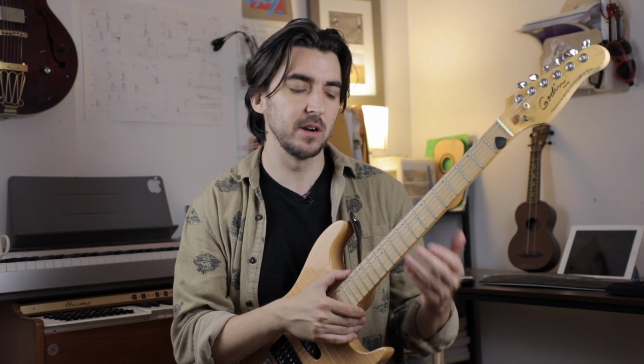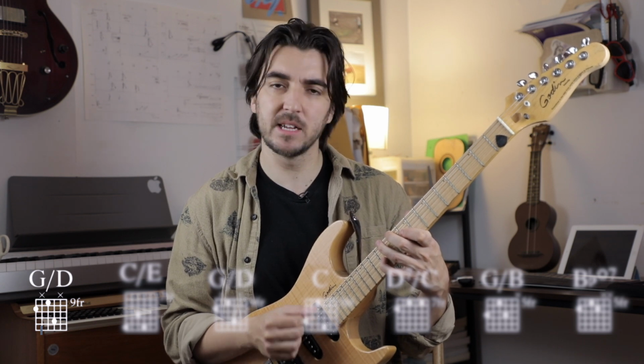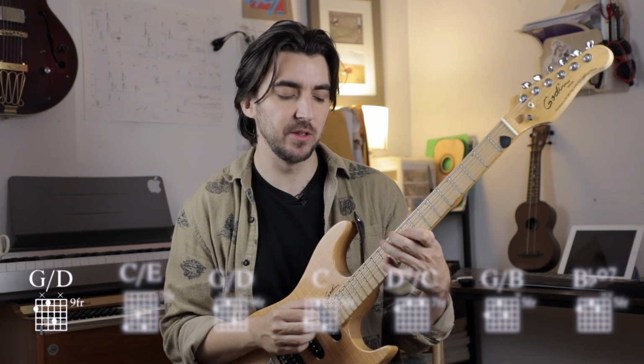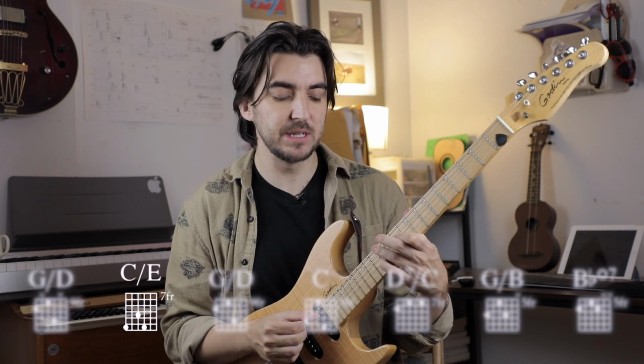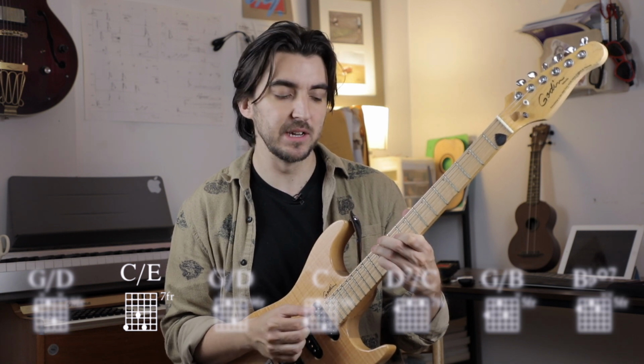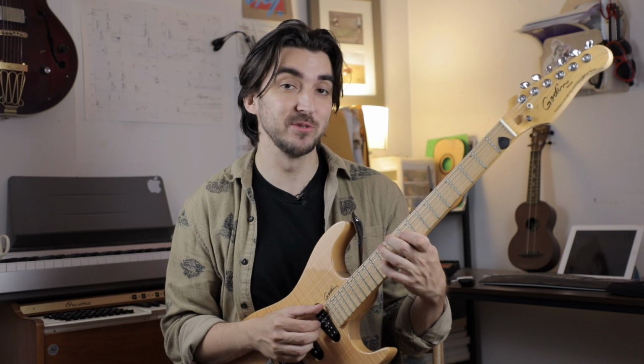Okay, so let's use these concepts to analyze what Larry Carlton played. We start with a G in second inversion, the D is in the bass, and we're using a spread voicing where the notes are quite far away from each other. We move into a C in first inversion, starting on an E, and again, spread voicing. So that's your 1-4, that's your G to C.